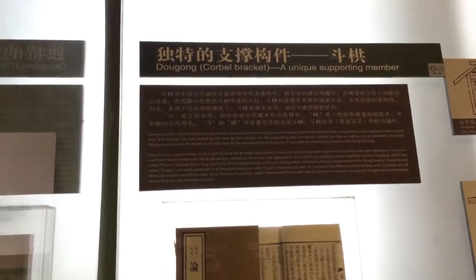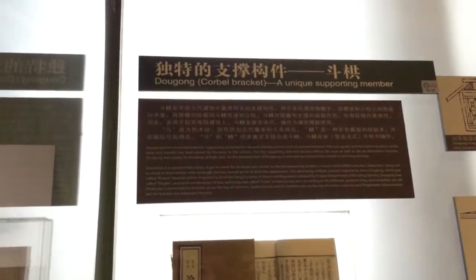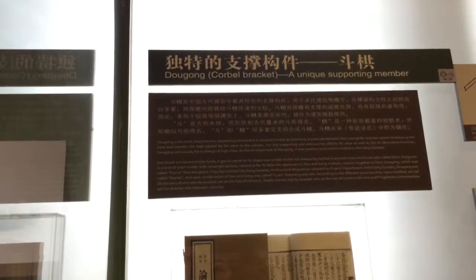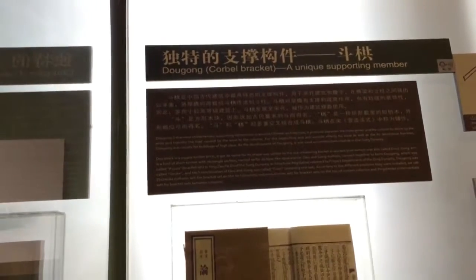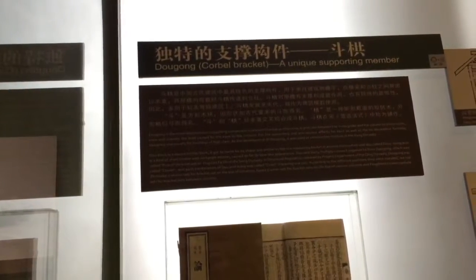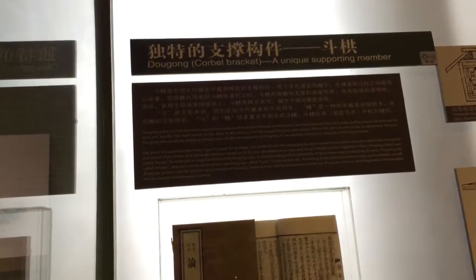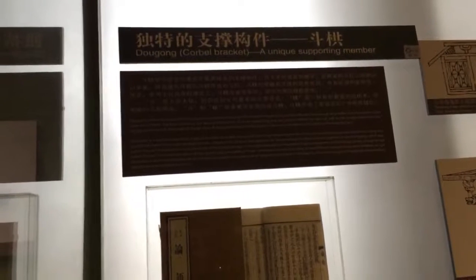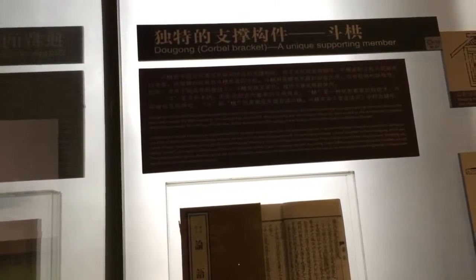Named so for its bow-like appearance, du and gong multiply, connect together to form dugong, which was called Puzhou, bracket set, in Yingzhou Fashi of the Song Dynasty. In structural regulation, released by the Project Department of the Qing Dynasty, dugong was called duqi.